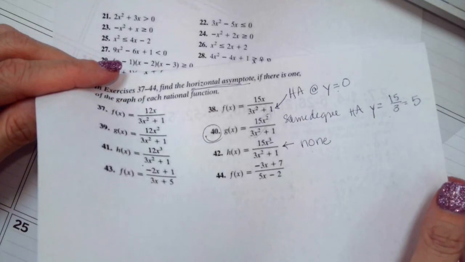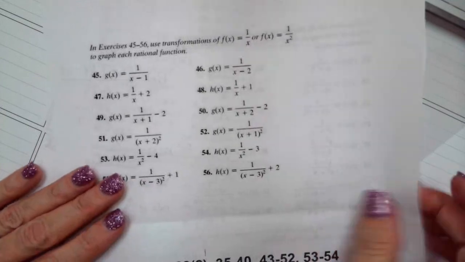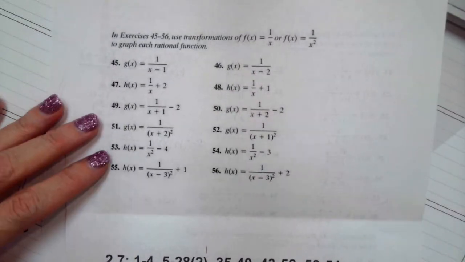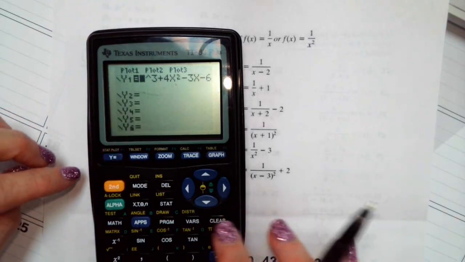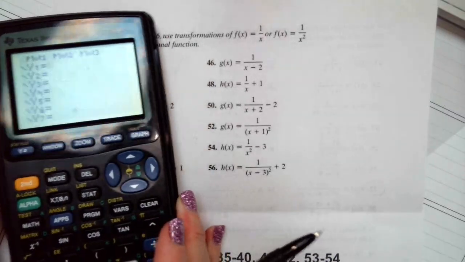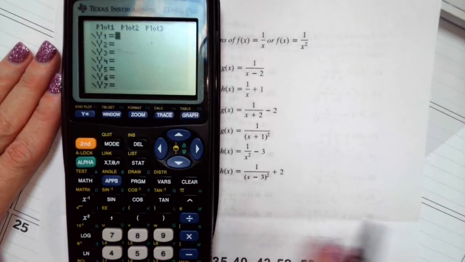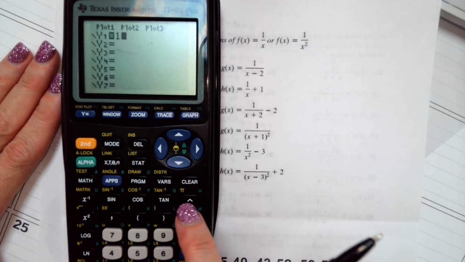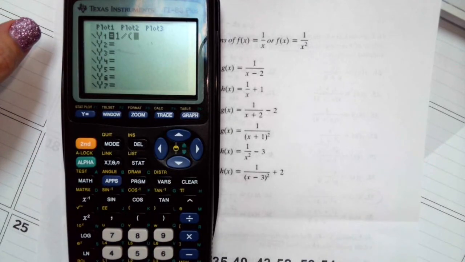And now 45 to 56. And for this one, you are going to be using a graphing calculator. And so looking at number 56, for example, we've got 1 divided by, and now you're going to want to do open parentheses, x minus 3 close squared, and then plus 2.